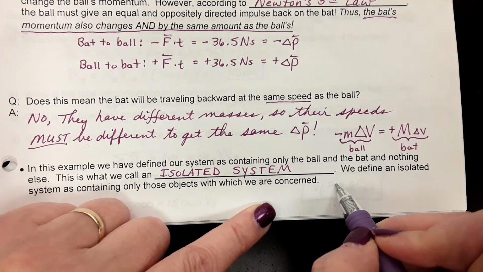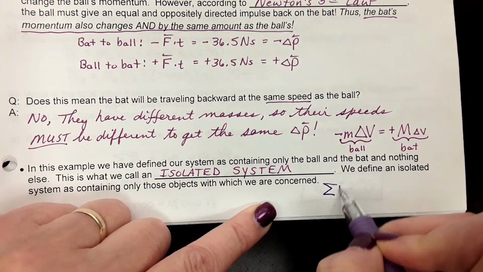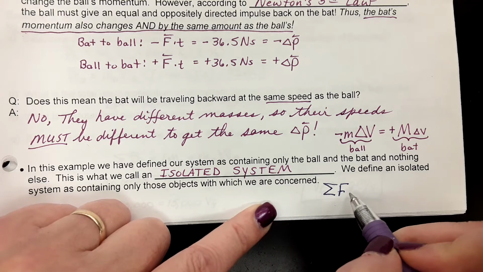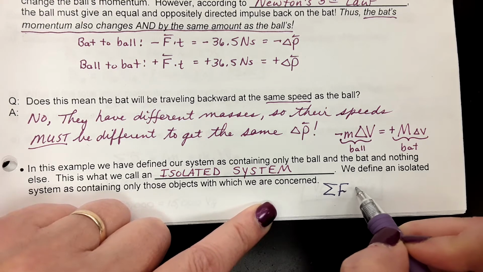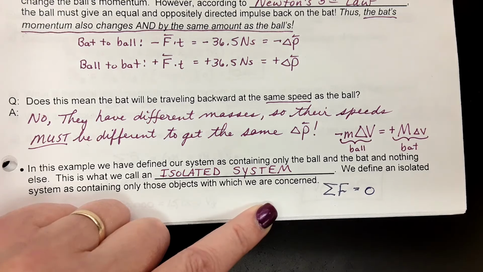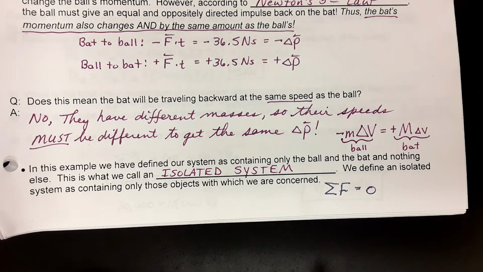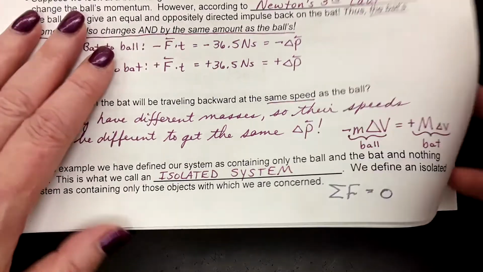So we know that the sum of the forces acting on the system is 0. The only forces we have within the system would be the force of the ball acting on the bat and the force of the bat acting on the ball. But since they're equal and opposite, they balance out anyway. So the net force is 0. This system is isolated.